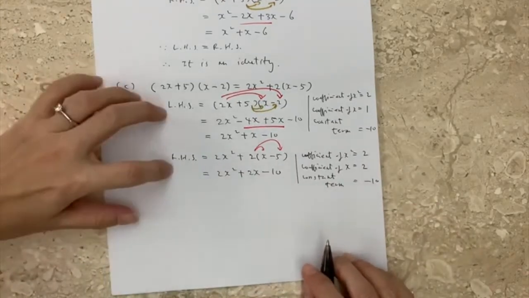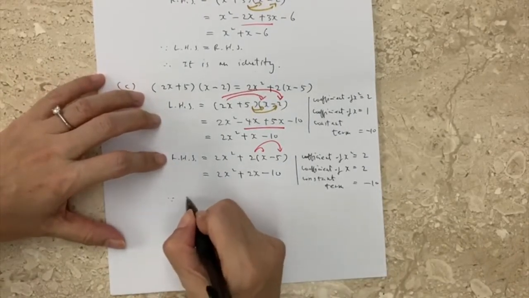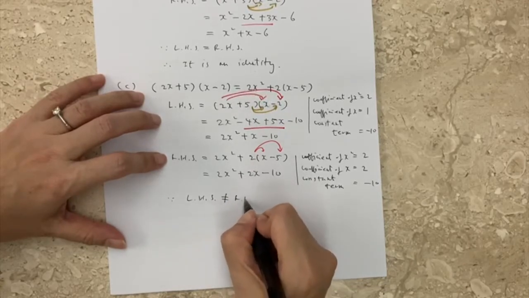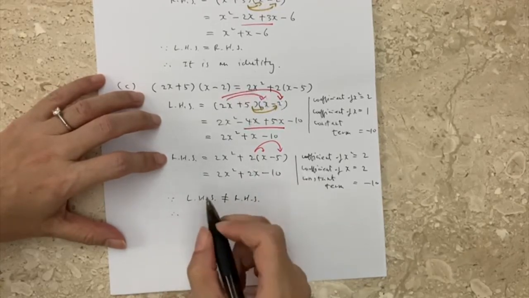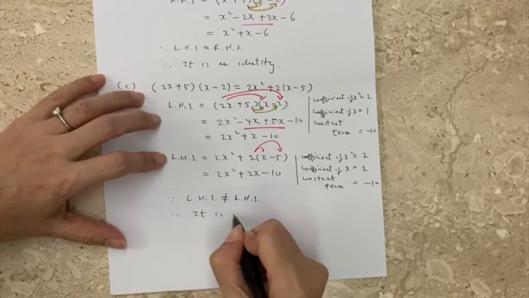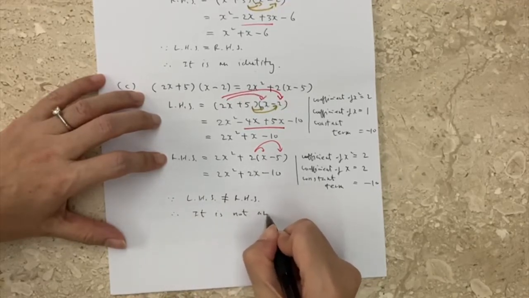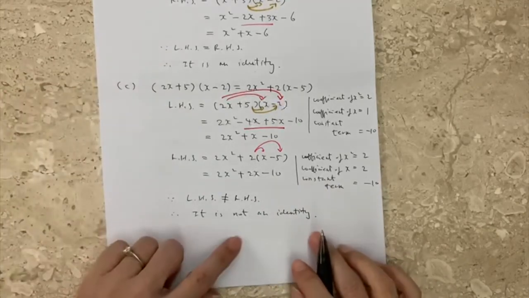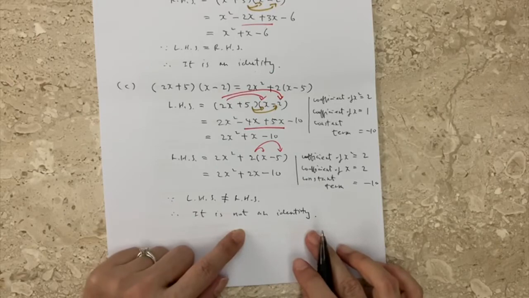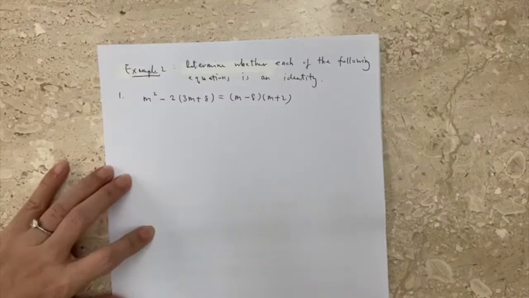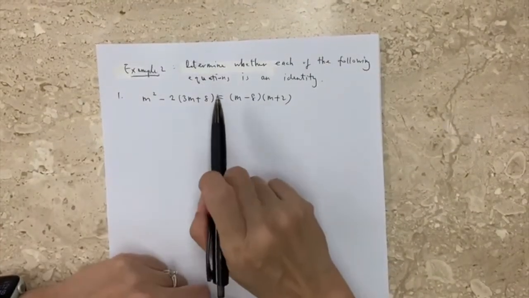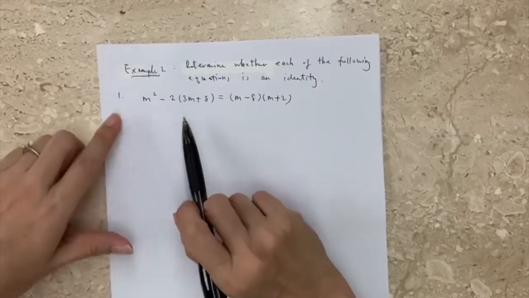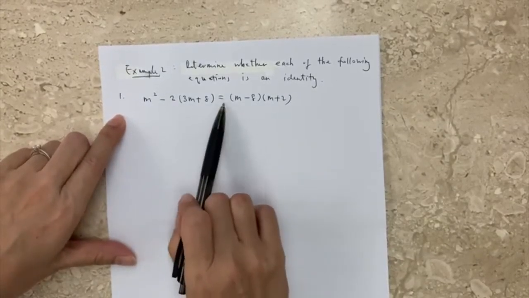So you can see left hand side and right hand side. Left hand side is not the same as the right hand side, therefore it is not an identity. Okay, so this is how we prove whether it's an identity or not an identity. So here we have example 2. We do the same thing, determine whether each of the following equations is an identity, but we do some more difficult questions. So here, this is the equation.